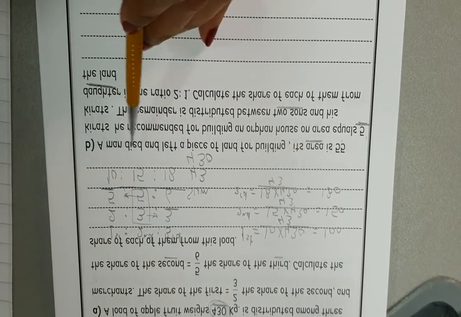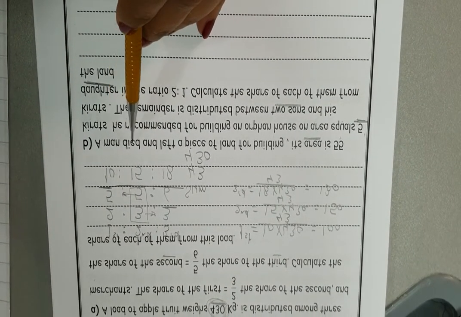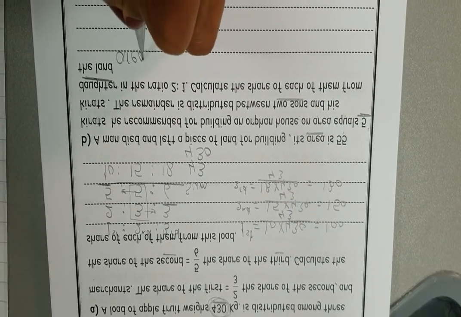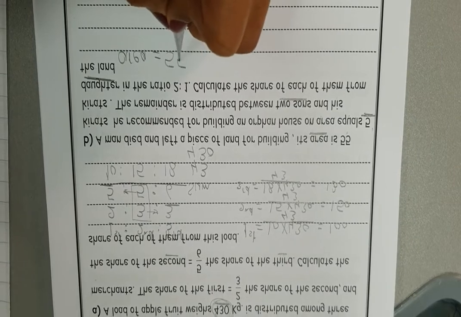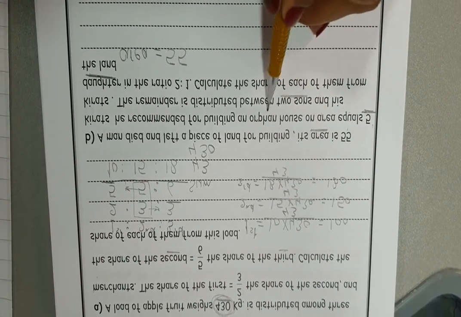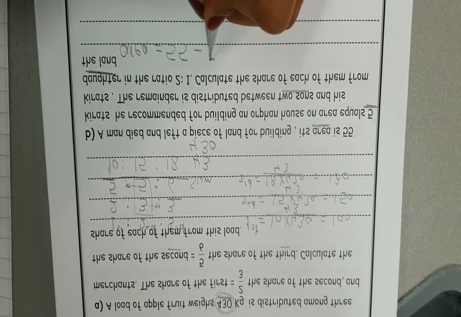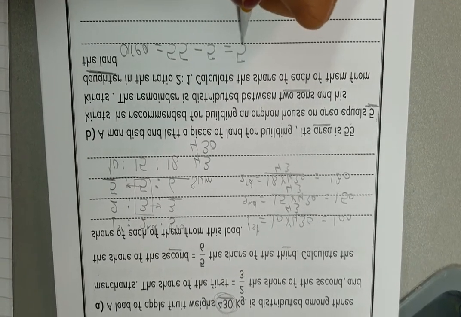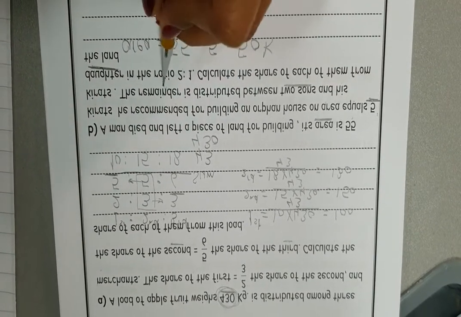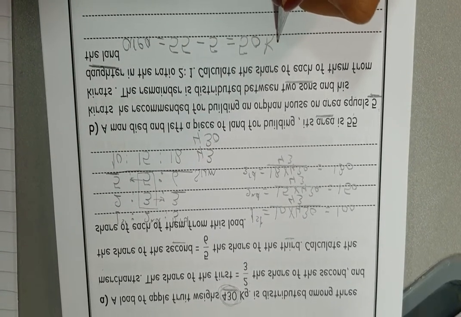Calculate the share of each of them from the land. First, this man, when he died, left an area of 55 kirats. But he recommended an orphan house of 5 kirats. So the remainder is 50 kirats.